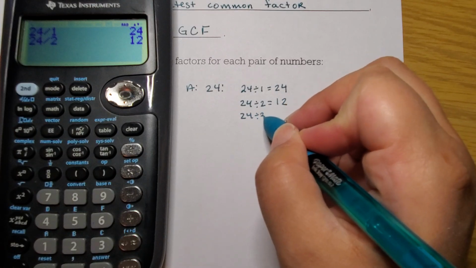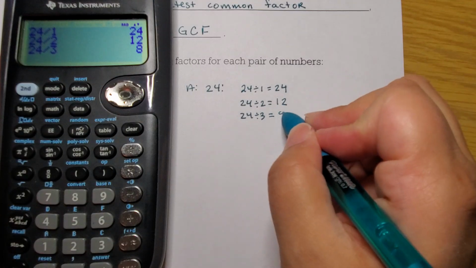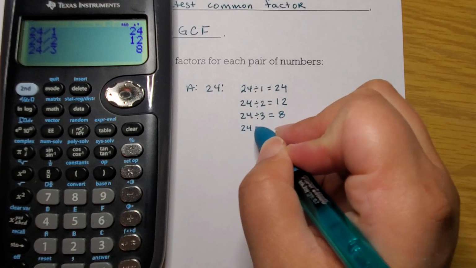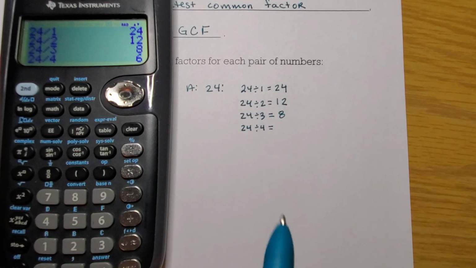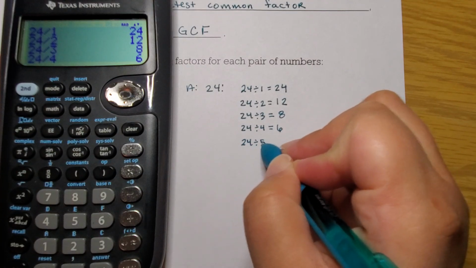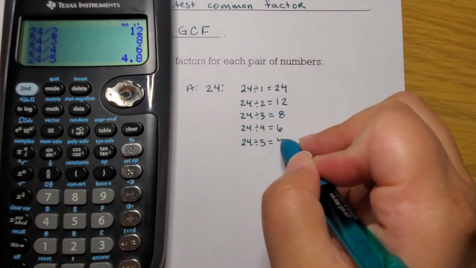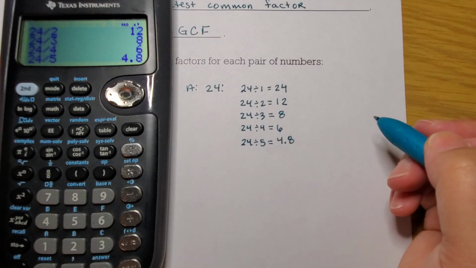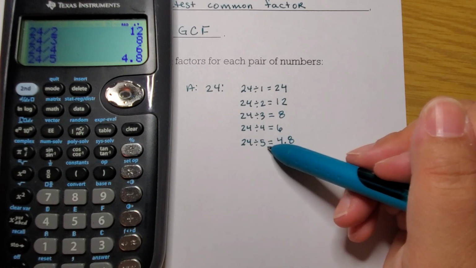So we'll try 24 divided by 3. I get 8. Divide by 4, I get 6. And now here I get 4.8. Okay, so now the number I got on the right is smaller than what I divided by, so I'm done making my list.